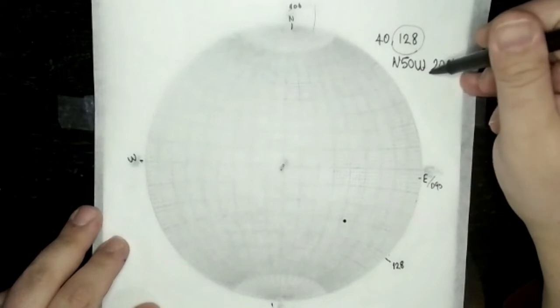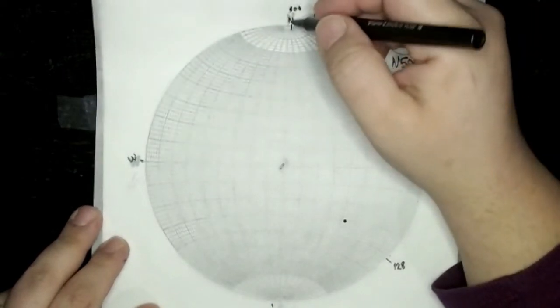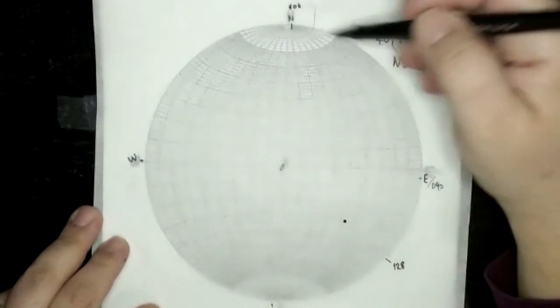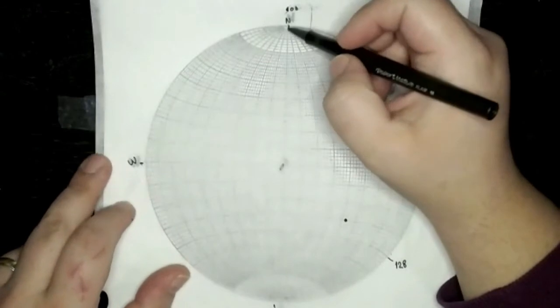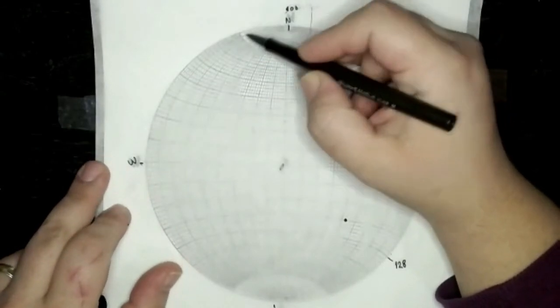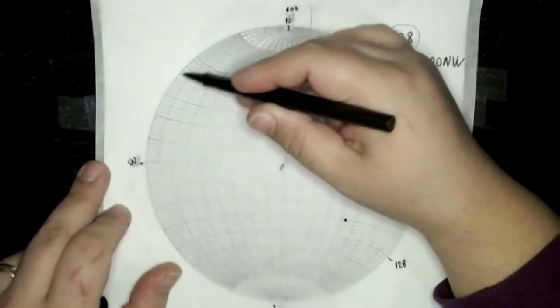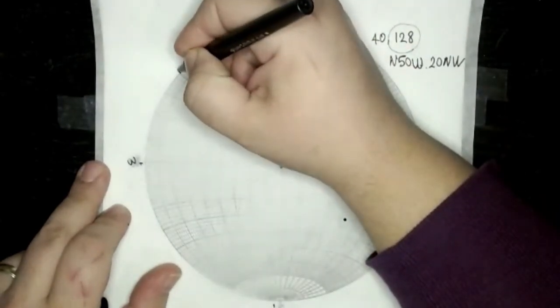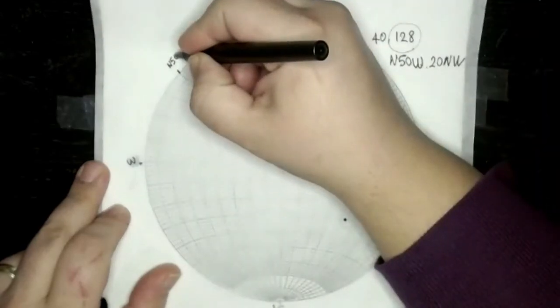North 50 west is the trend of this line. Start from north, so it will be in northwest, and we will find 50 degrees off the north. So here 10, 20, 30, 40, 50. We'll mark this point as north 50 northwest.